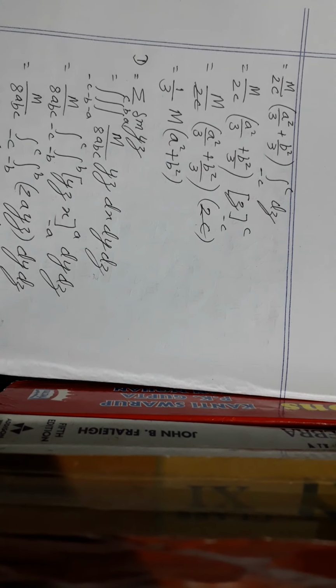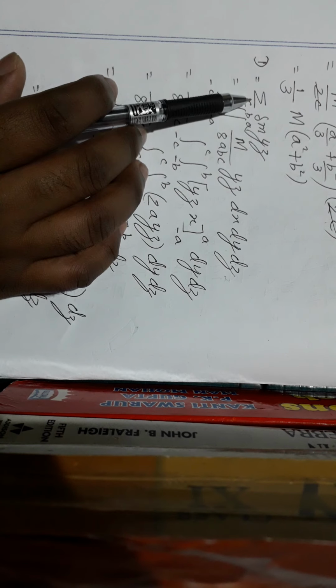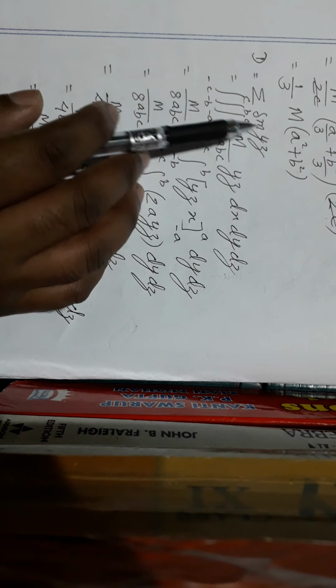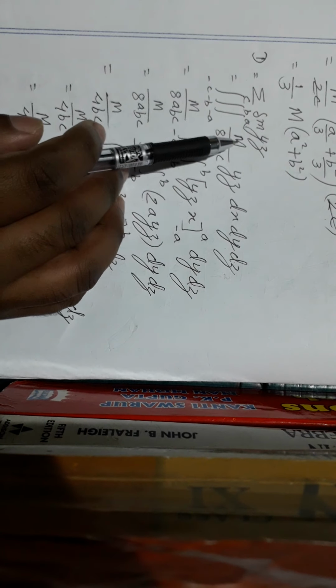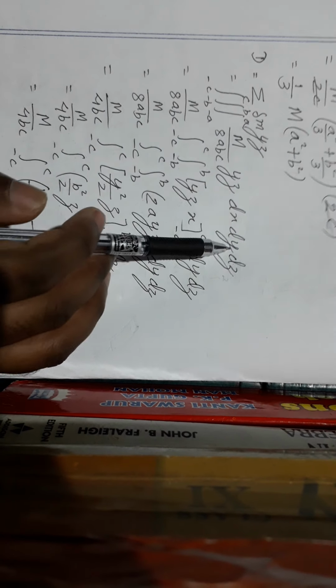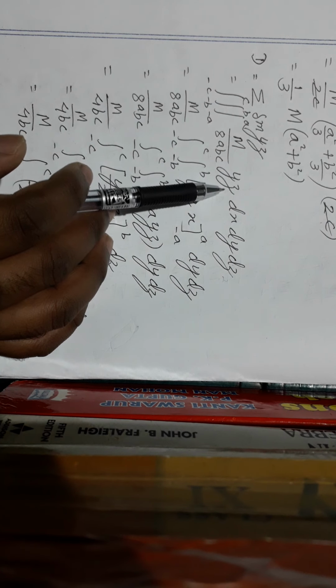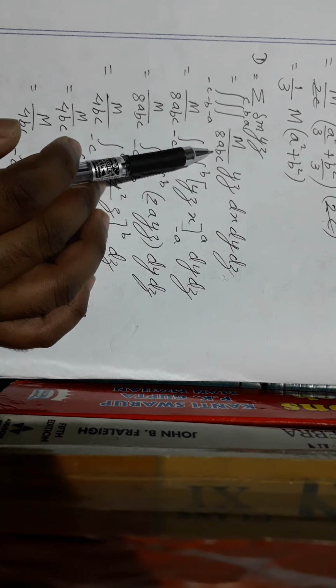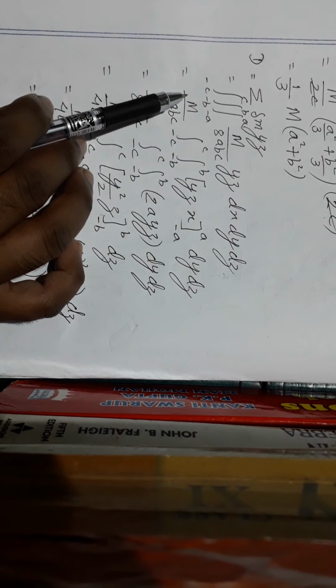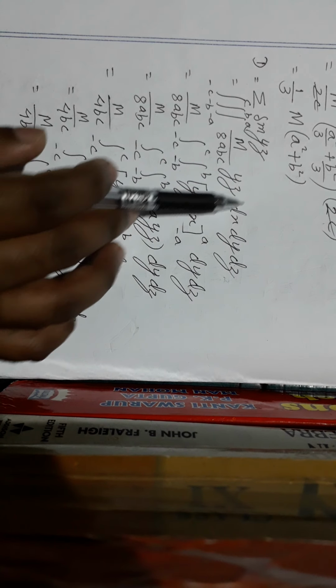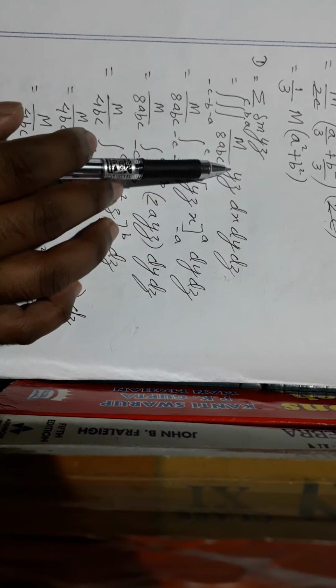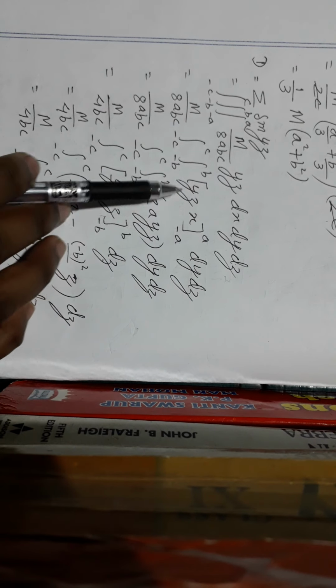Now we are going to find the product of inertia d. So d is nothing but summation delta m yz. The limit is almost the same, and delta m is nothing but m by 8abc dx dy dz, and the distance is yz. So yz is given here. m by 8abc is a constant, so it comes out of the integration, and we try to integrate this with respect to x.